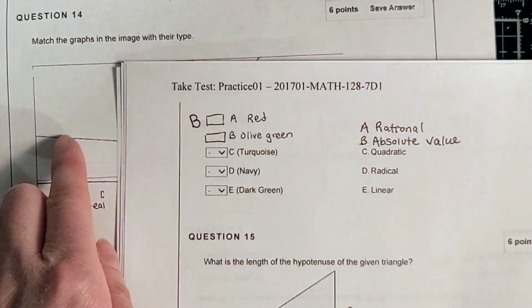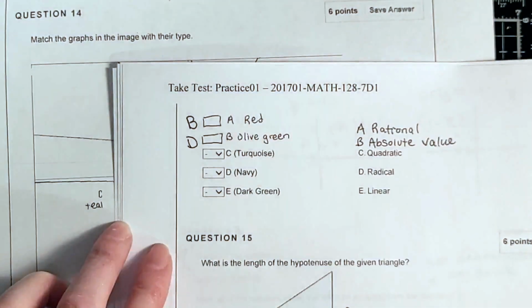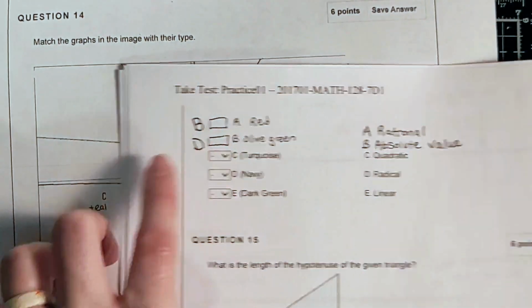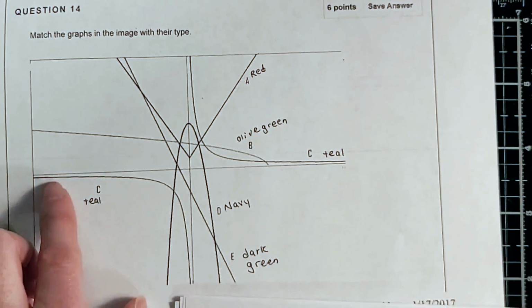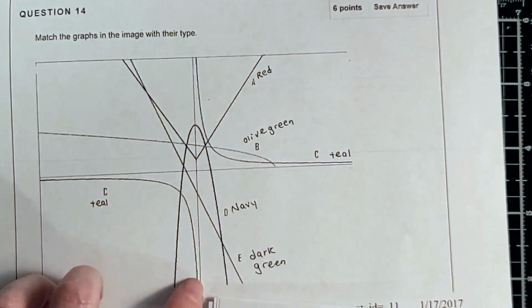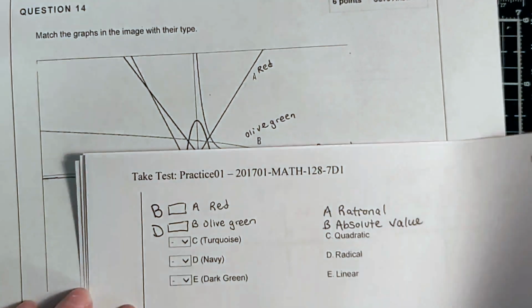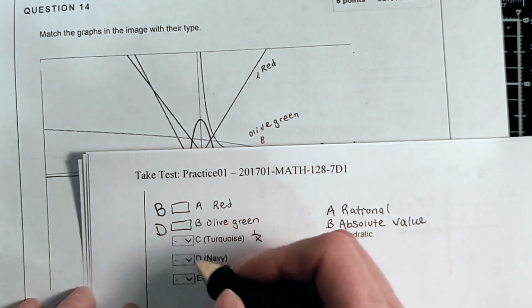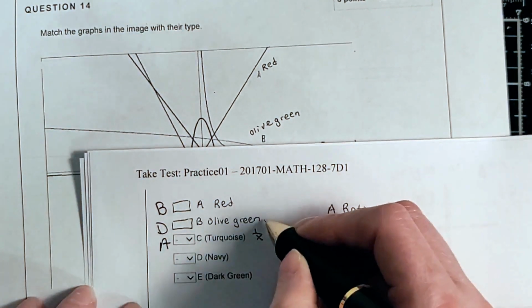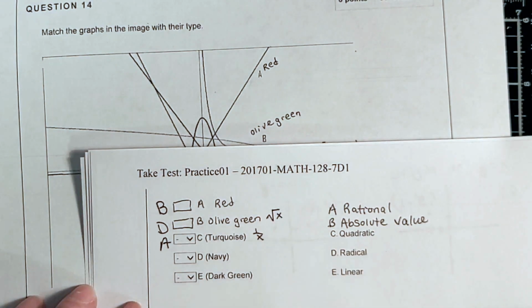Okay, olive green is this B one that's going from here to over here. So that one would be your radical one, your square root stuff. So that was D. C is turquoise. I'm guessing turquoise is the same thing as teal. Okay, so that would be C, so that goes from here and then like that. So that one would be your 1 over x equation. So that would be your rational function, which would be A. Your equation for this green one would have been square root of x.